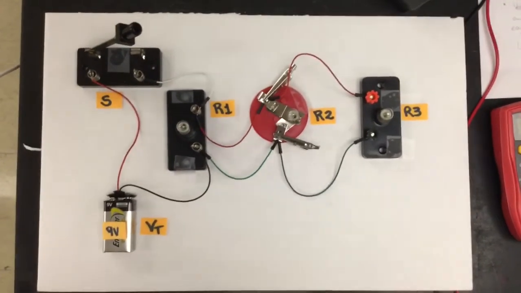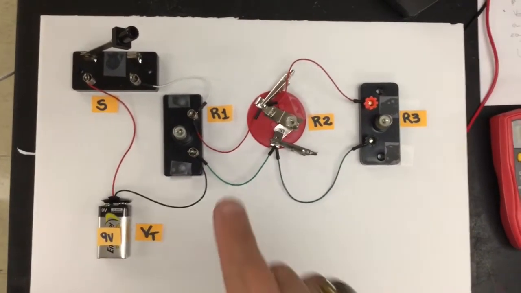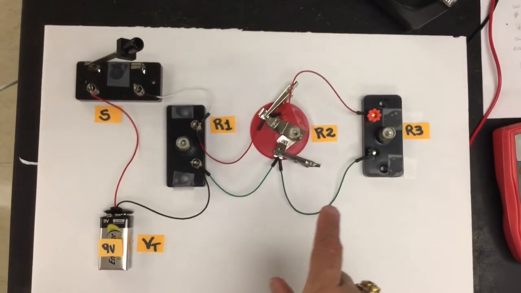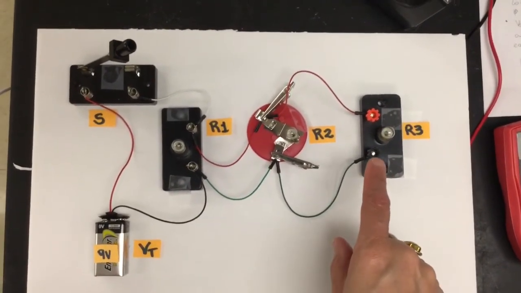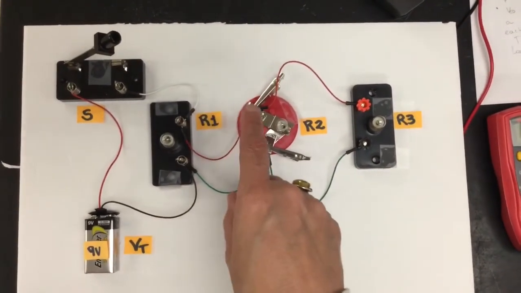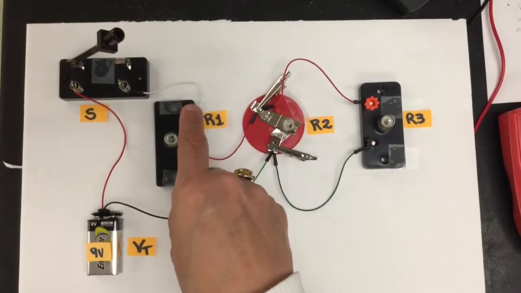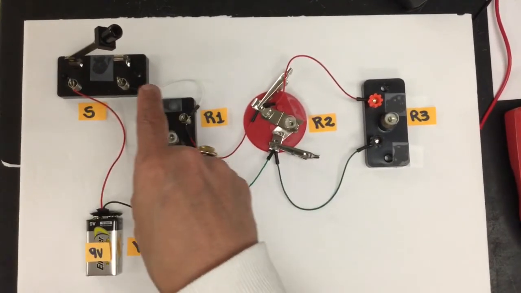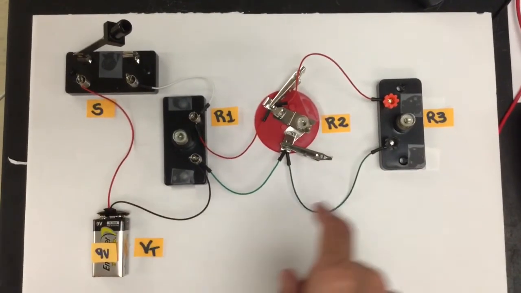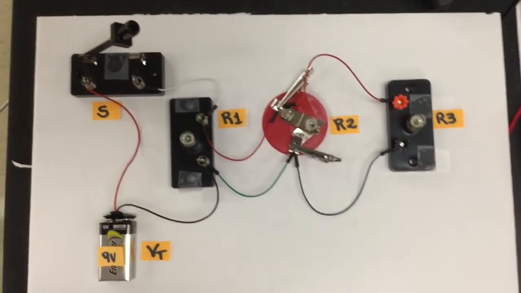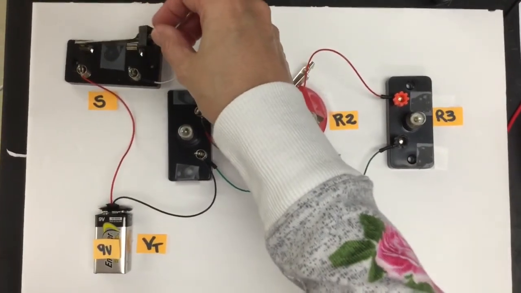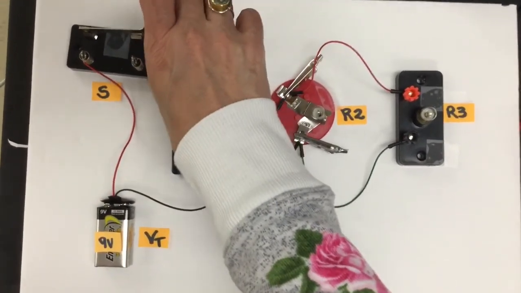This is a physical connection of the components to form a parallel circuit. So notice that the terminals are connected in parallel with each other, and this terminal goes to the switch, and from the switch goes to the battery, and the circuit is complete. So now we are going to control it by closing the switch right here.